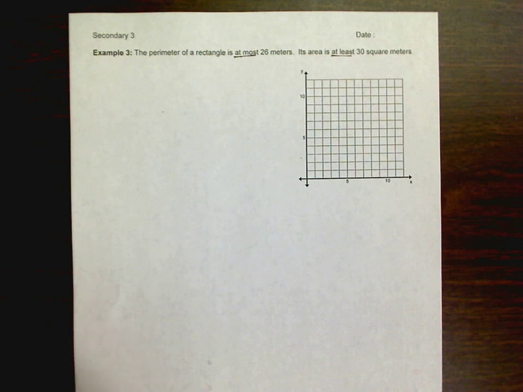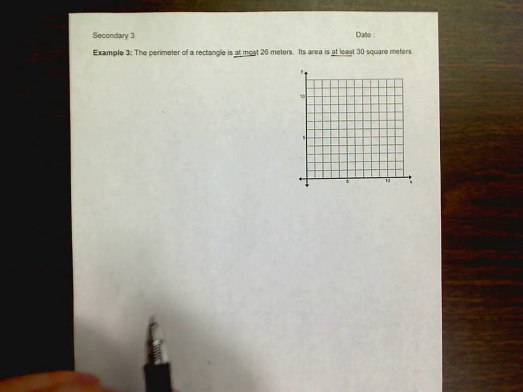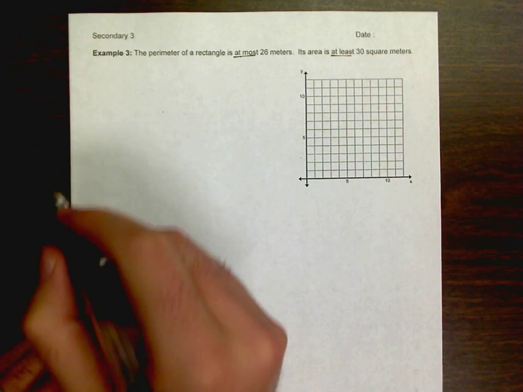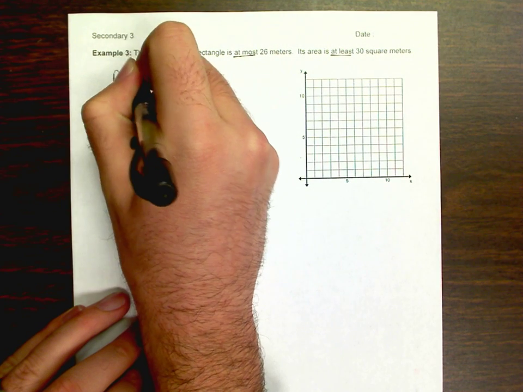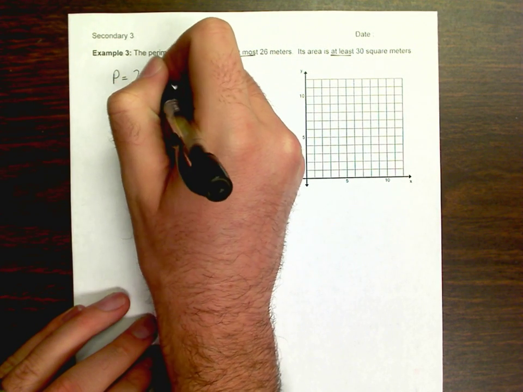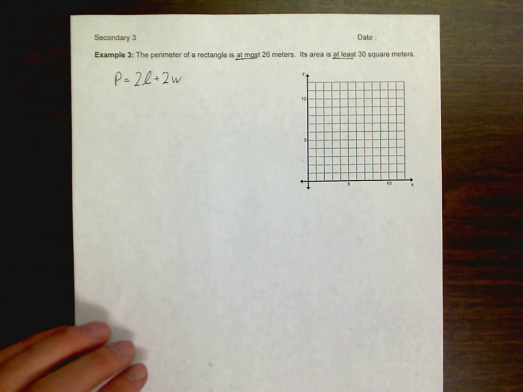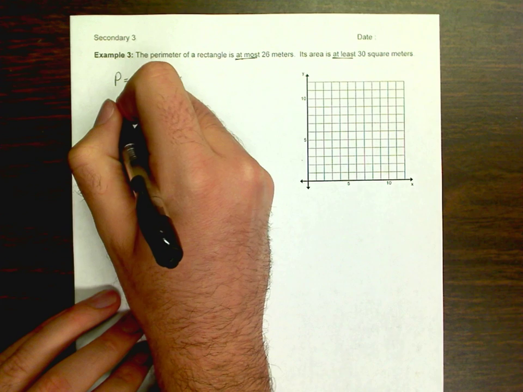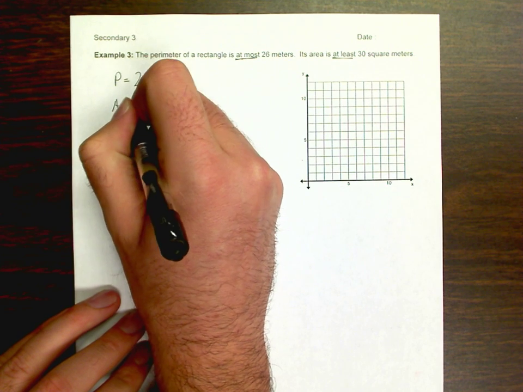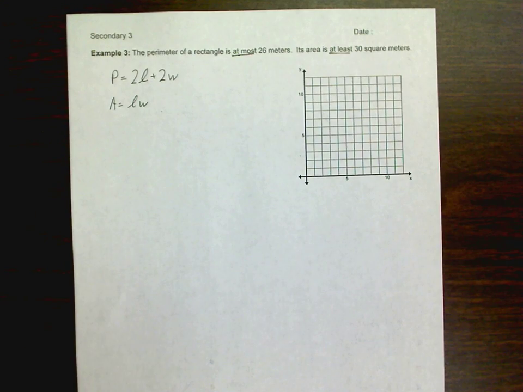So they didn't give us any formulas, but we should know that for perimeter, perimeter is equal to 2 times the length plus 2 times the width. And we also know that area is length times width. But we know something about the perimeter, that it is at most 26 meters.